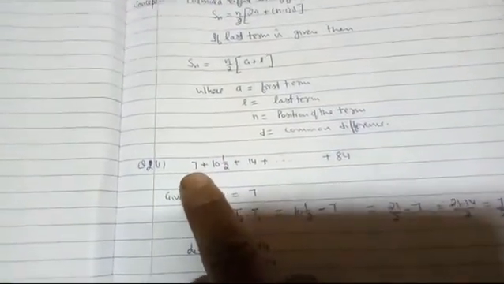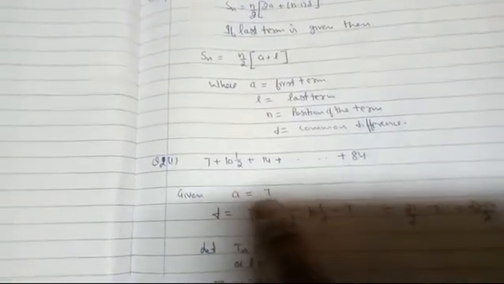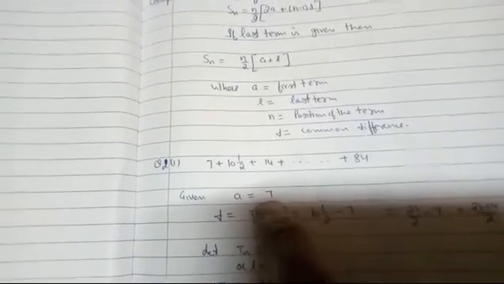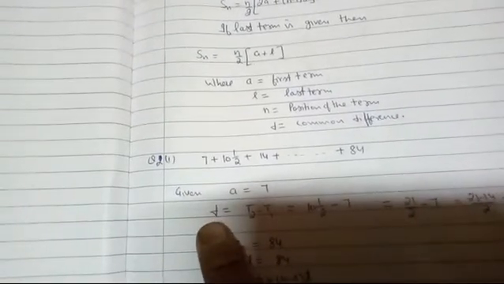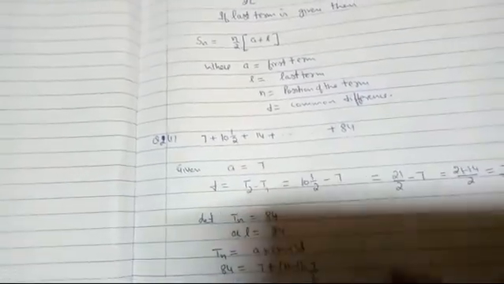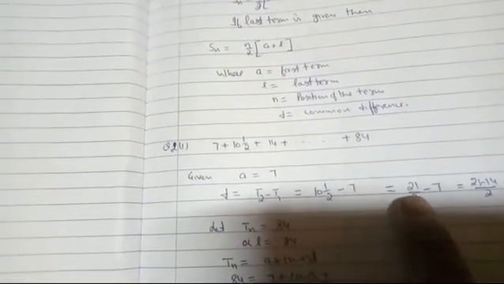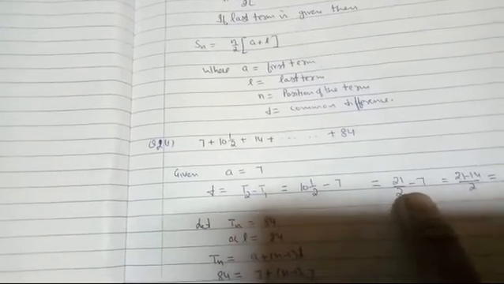The given list of numbers is 7, 10 whole 1 upon 2, 14, and so on, up to 84. So here the value of a is 7, and to find the common difference d, we take T2 minus T1. That is 10 whole 1 upon 2 minus 7, which is equal to 21 upon 2 minus 7.